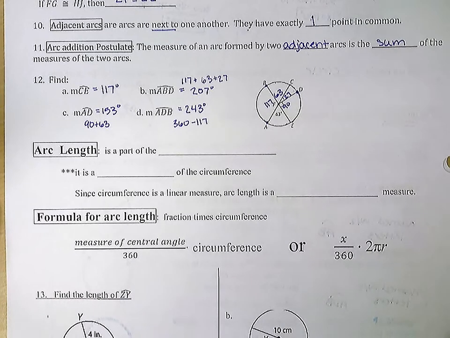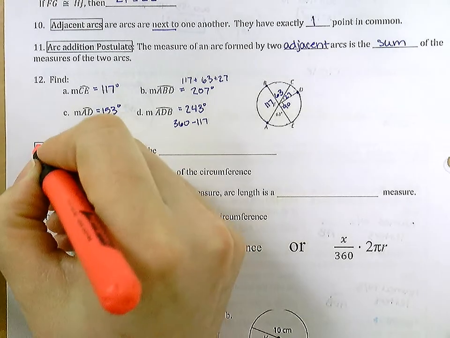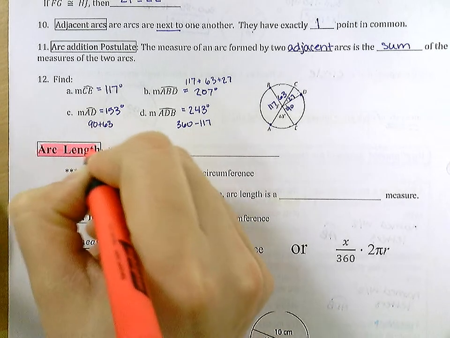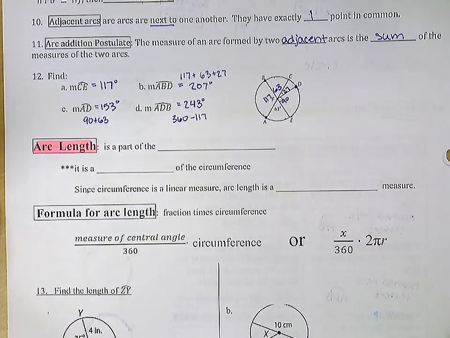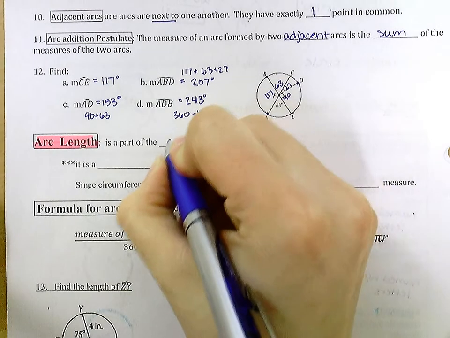Okay, so that was all arc measure. You also have arc length. They are different. Now we're going to look at arc length within your circle. Again, you need to read your directions carefully on your assignment. Some of them ask for arc measure, some of them ask for arc length. Arc length is part of the circumference.